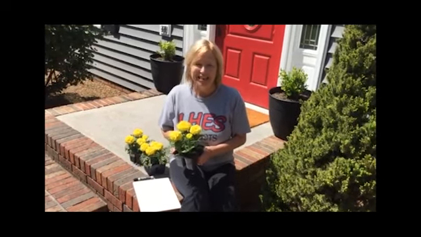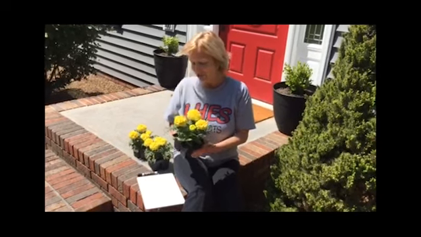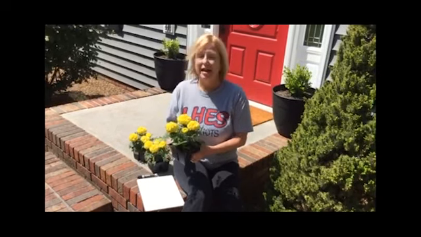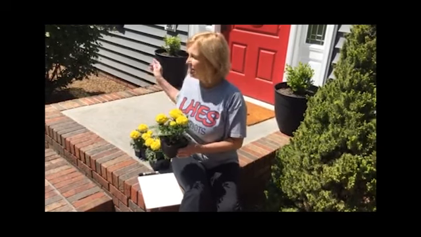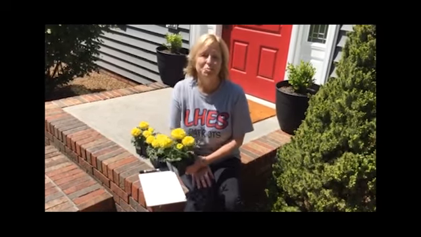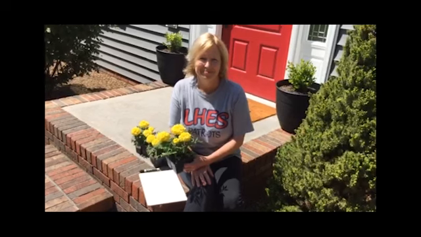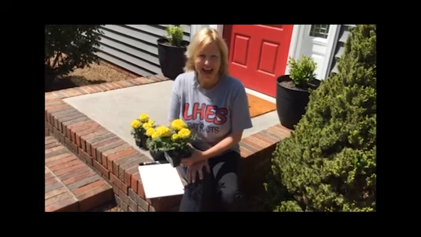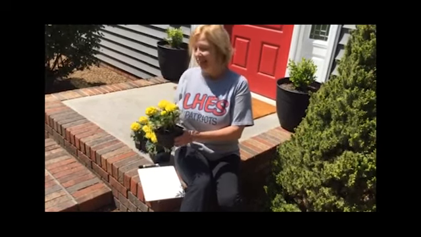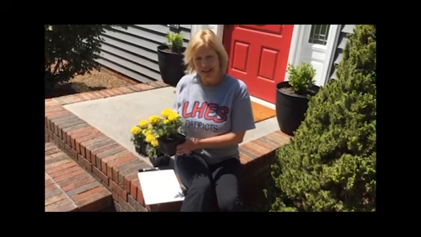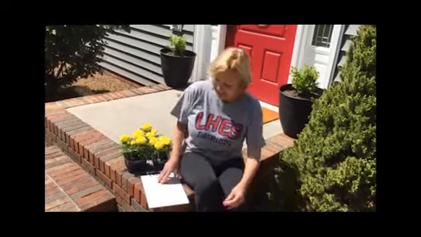I'll give you a minute to think about that and work on it. Remember, I have 12 marigolds and I want them to be divided equally between these two pots. Are you thinking about that? I think 12 is one of our doubles sums, don't you think? Do you remember that? Let's see here.